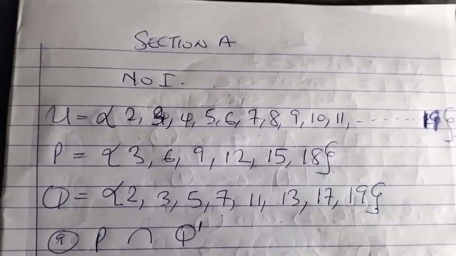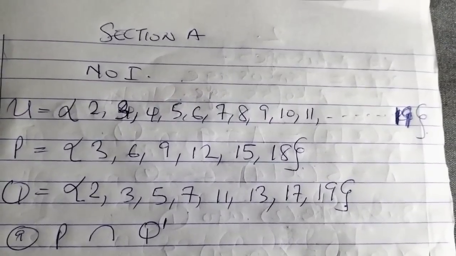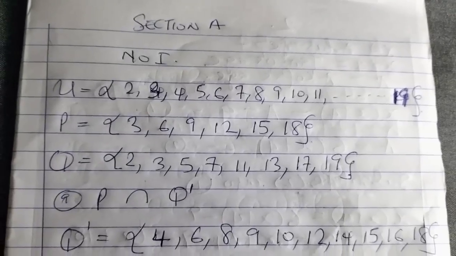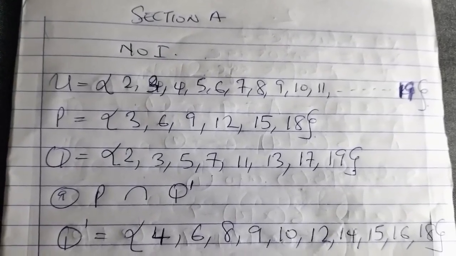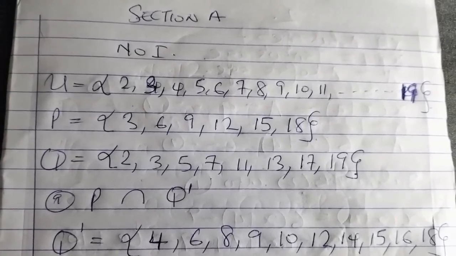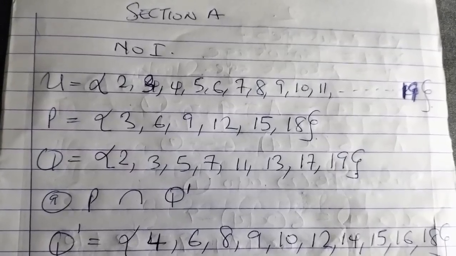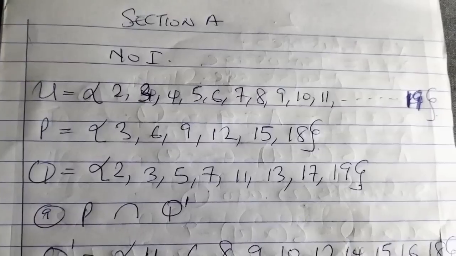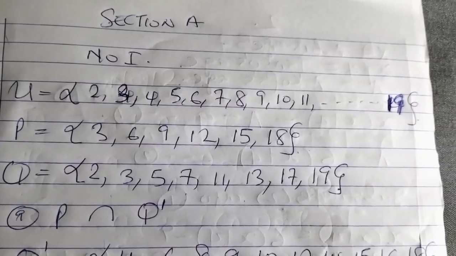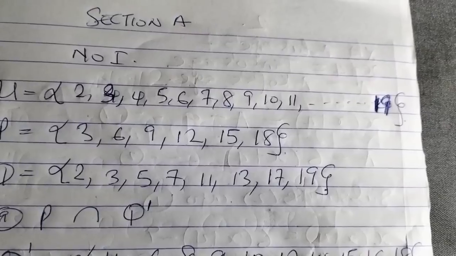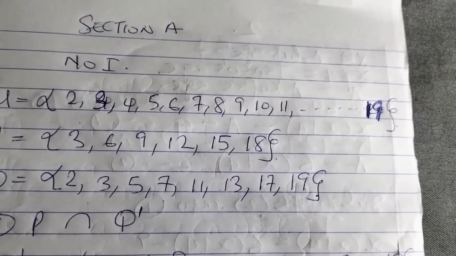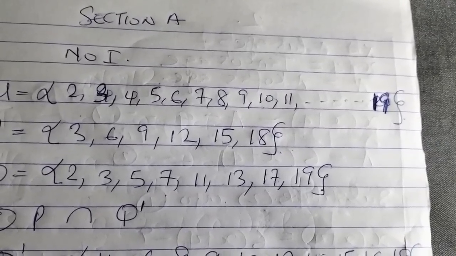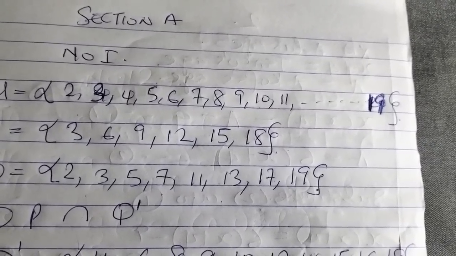The universal set has the symbol that looks like U or mu. Look at the curly bracket we use for a set. The value of S is an integer which is higher than 1 but less than 20. The elements of S in the U symbol are 2, 3, 4, 5, 6, 7, 8, 9, 10, 11, 12, 13, 14, 15, 16, 17, 18, up to 19. Stop at 19. That dotted line means the numbers continue up to 19 consecutively.